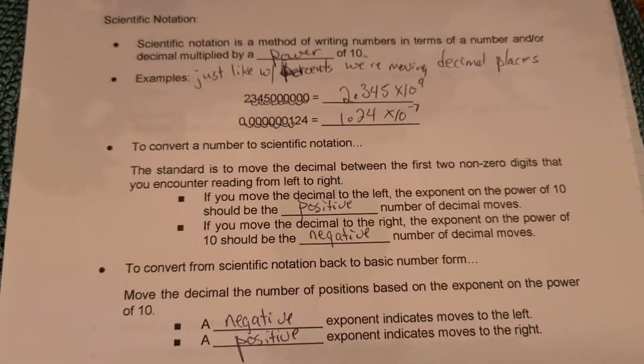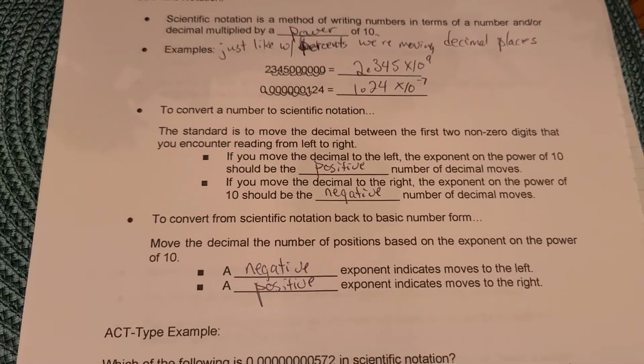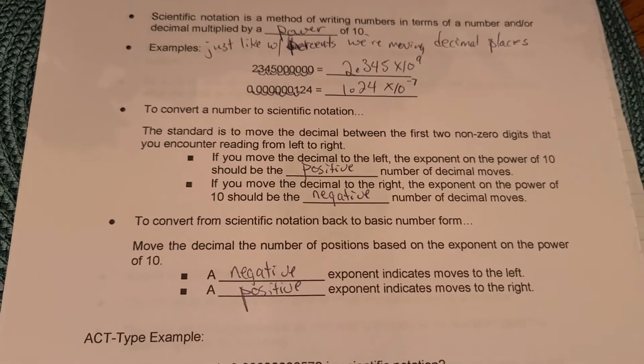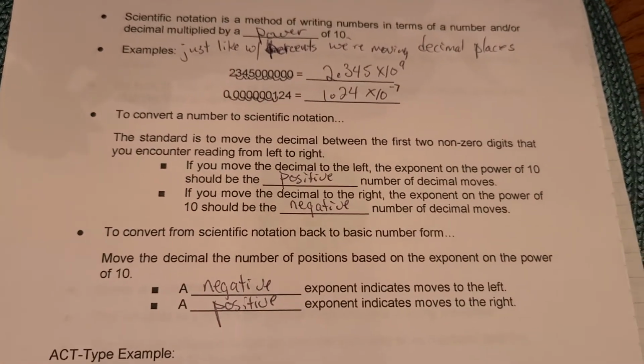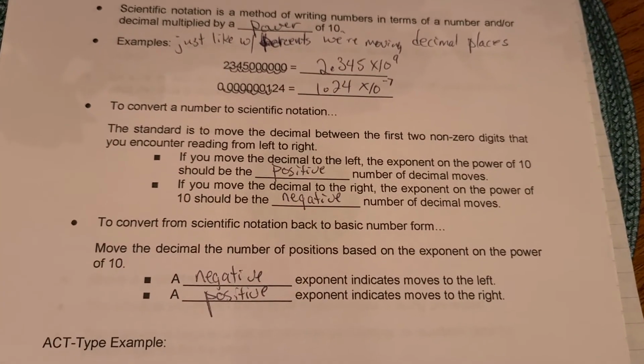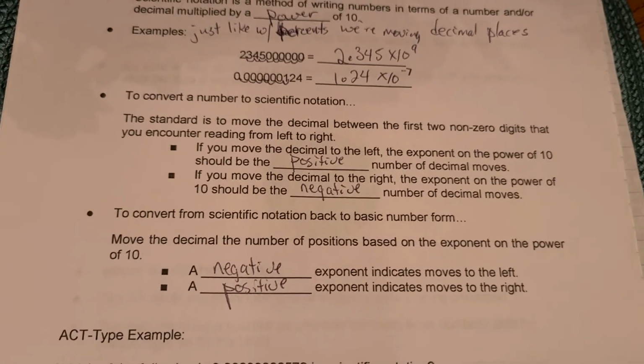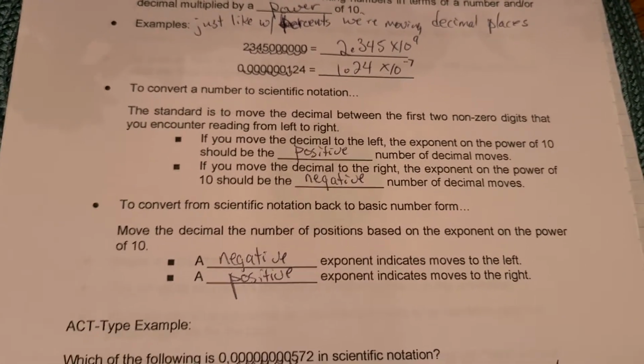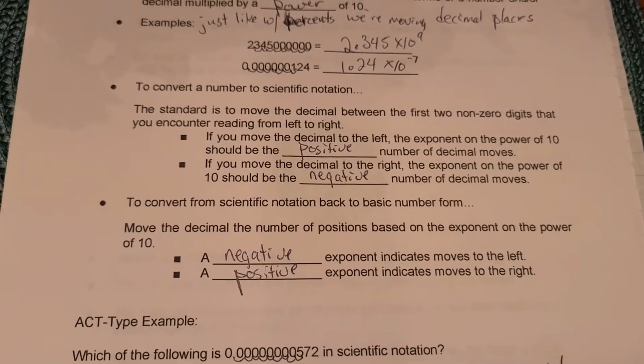All right. And then if you're going the other way, from scientific notation back to a decimal, negative exponents indicate you move to the left. Positives indicate you move to the right. That's how many zeros you add at the end, kind of thing.